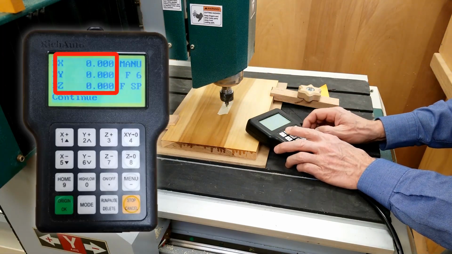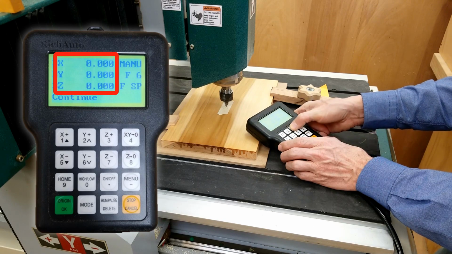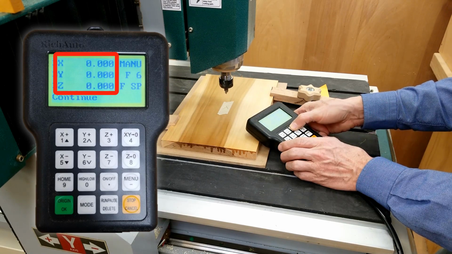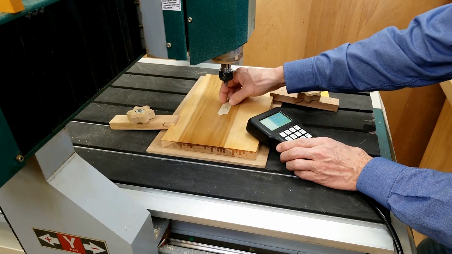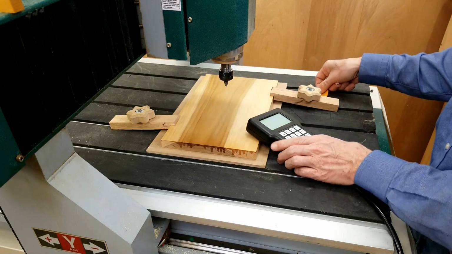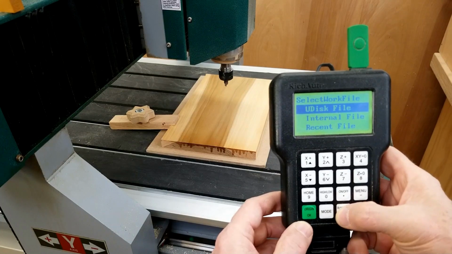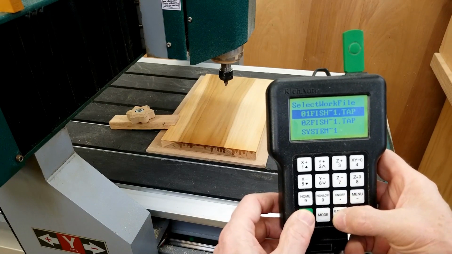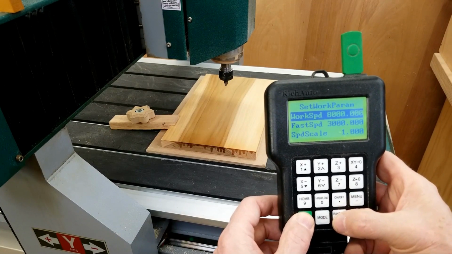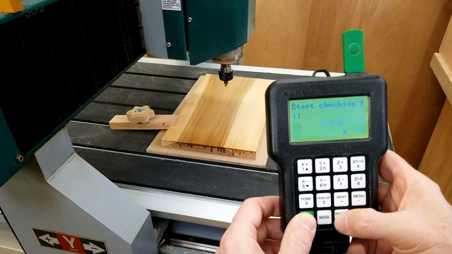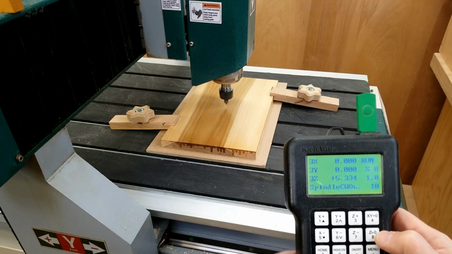You'll notice how all three axes on the machine now are zeroed out. I'll raise the bit up a little bit to give myself a little clearance, and then pull the tape off since I no longer need that. Next, I'm going to locate the first toolpath file on the thumb drive and launch that file. The router bit then moves down into position and begins the cutting.